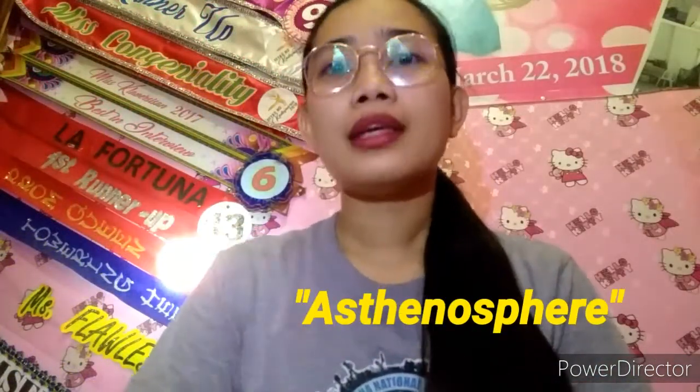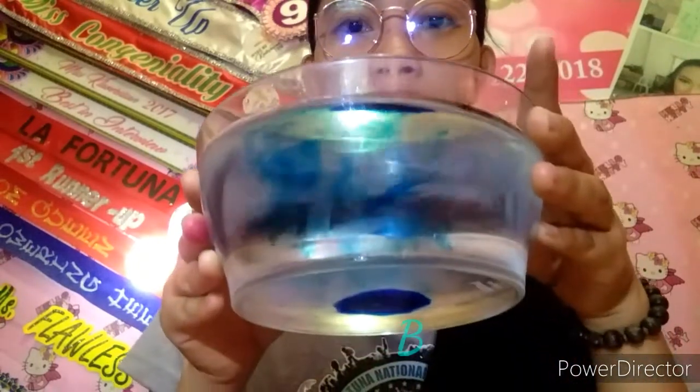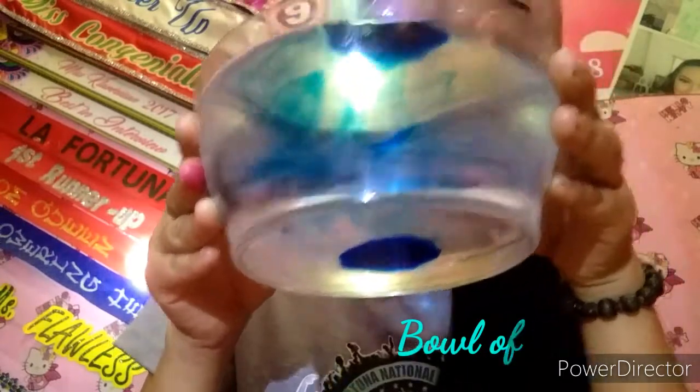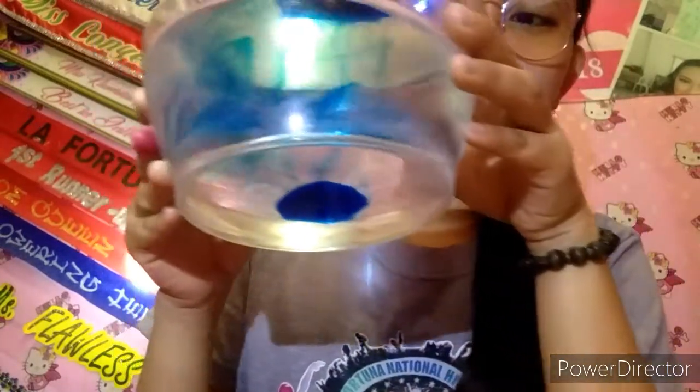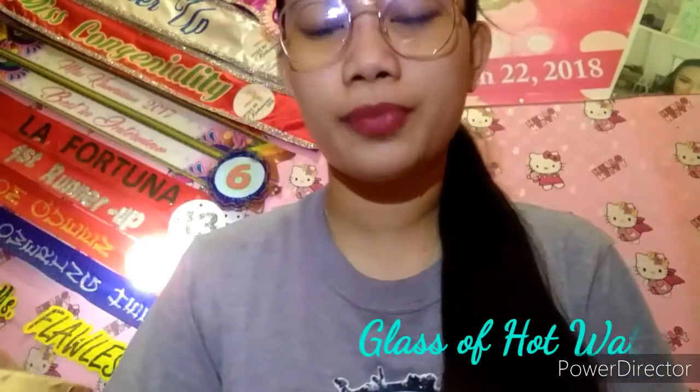The answer lies in the layer called the asthenosphere. This is the layer underneath the Earth's lithosphere. And now we are going to do a representation of what happens in the Earth's asthenosphere. So here we have liquid food coloring and a bowl of water, which I already put some of our food coloring in, and a glass of hot water.